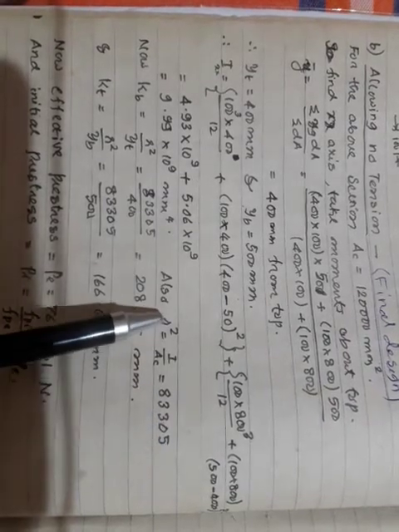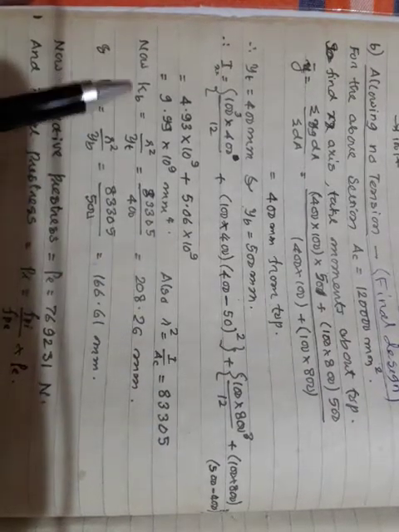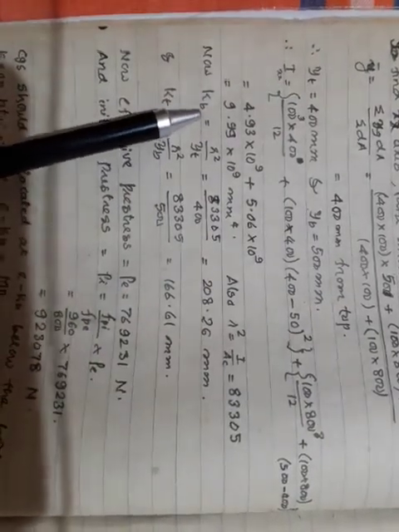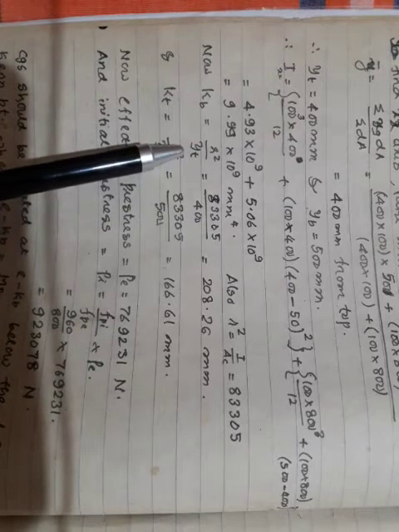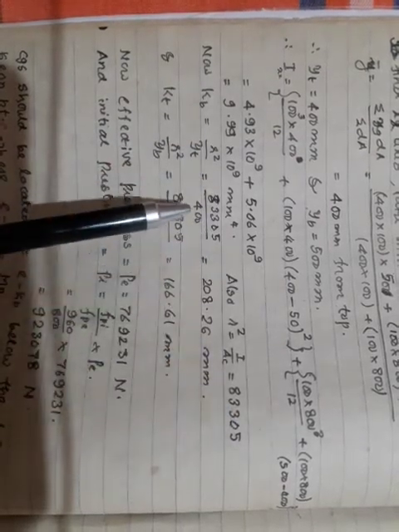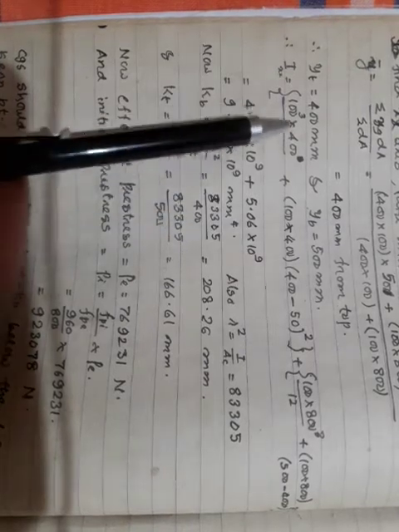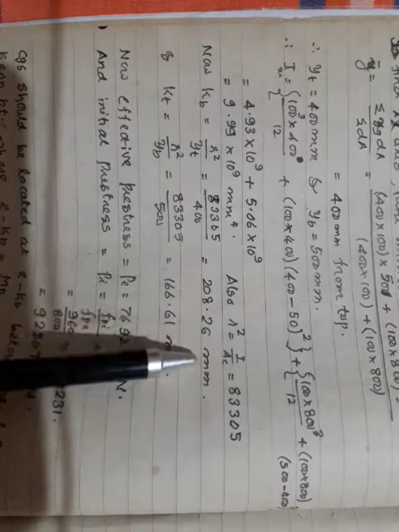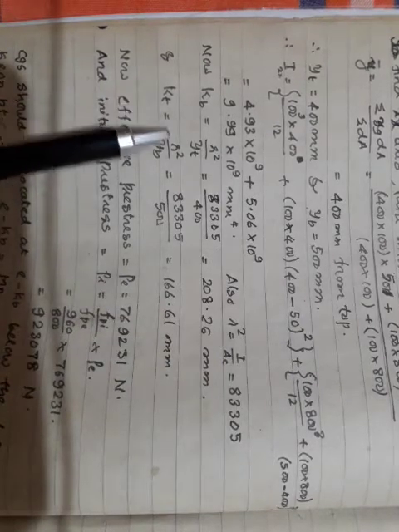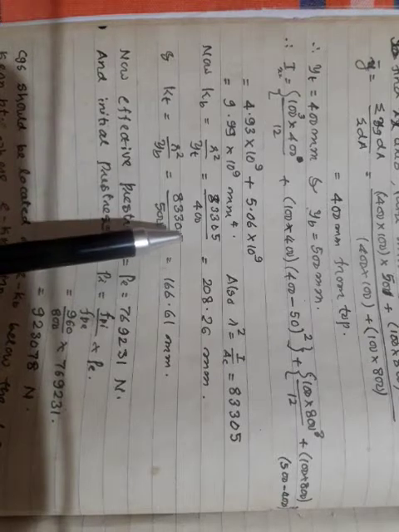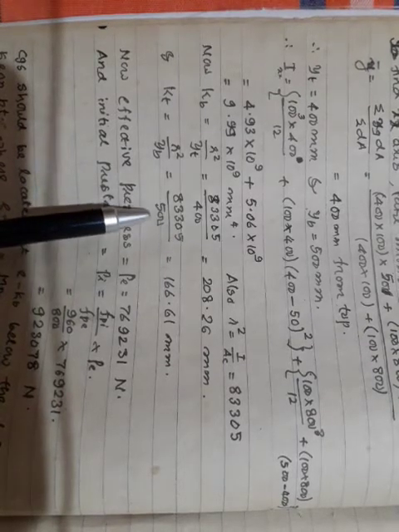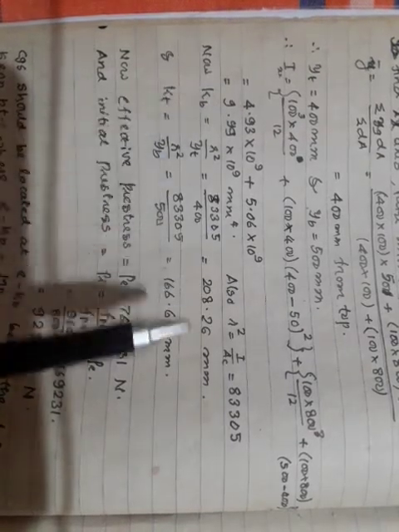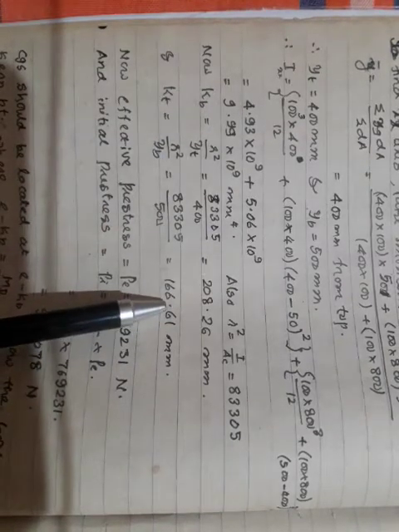Once I know r², I can easily calculate my KB value and KT value. KB is given by r² by YT. So r² I know, YT also I know. YT value is 400 mm. So your KB value is so much. Similarly, KT value is r² by YB. r² I know, YB also I know. So it is so much. So KT and KB can now be easily calculated in this final design.